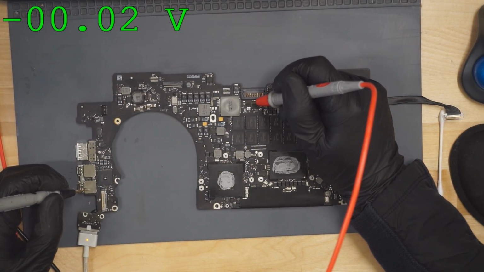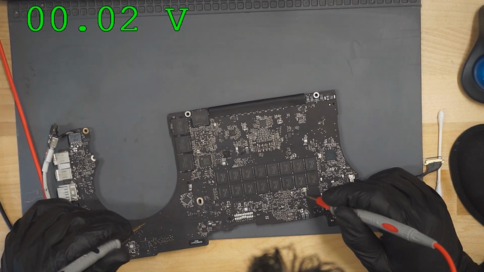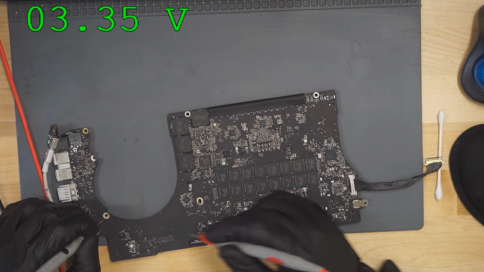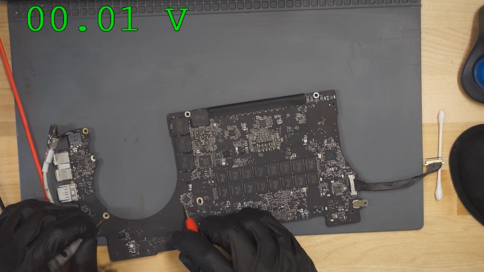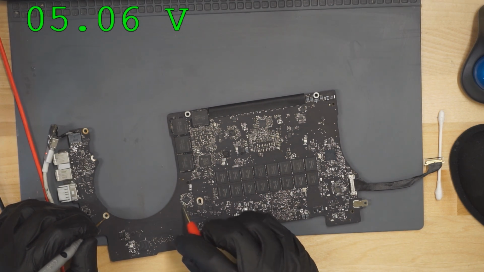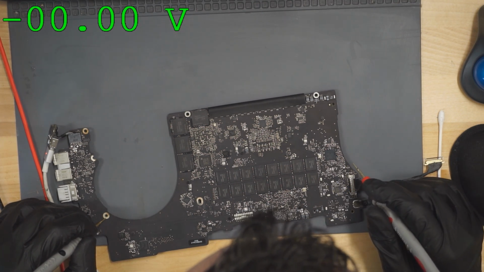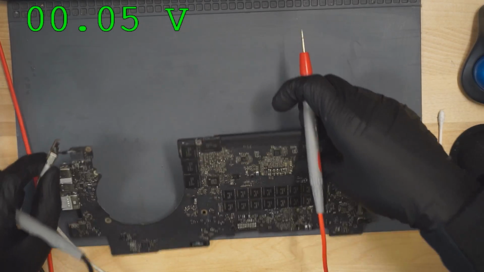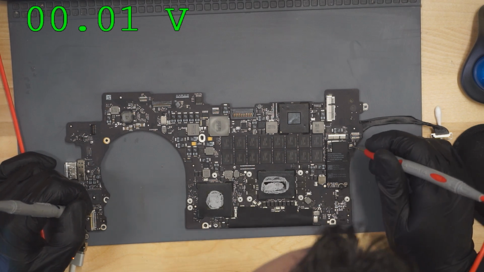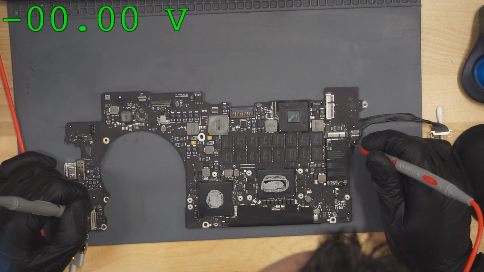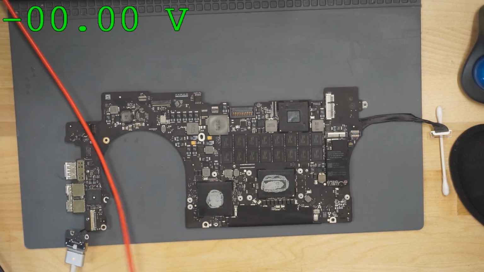Our PPBUS_G3H is 12.6. Our clock voltage 3.3. PP3V3_S5, 5.0. PP5V_S4, 5 volts. Okay, let's skip ahead and check out PP5V_S0. Let's see if we're making it to an S0 state. PP5V_S0 present. Alright, so we're in an S0 state, meaning we're going to be missing one of the S0 rails.